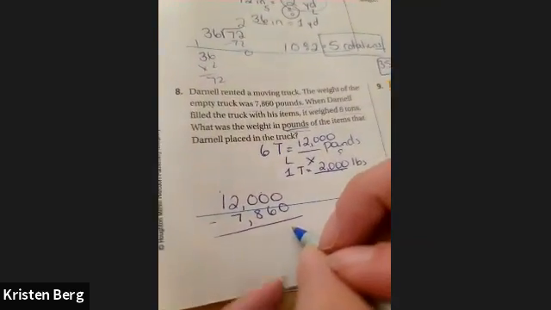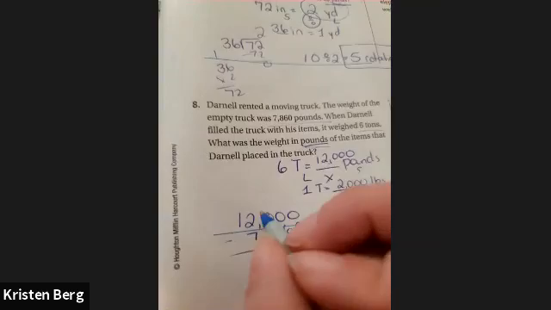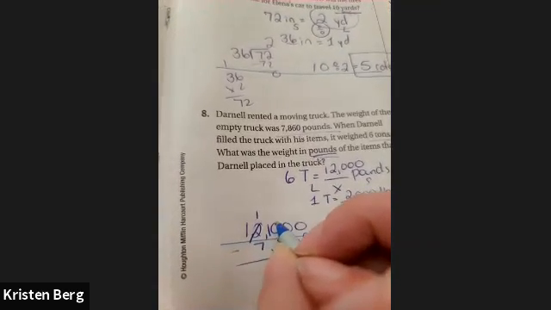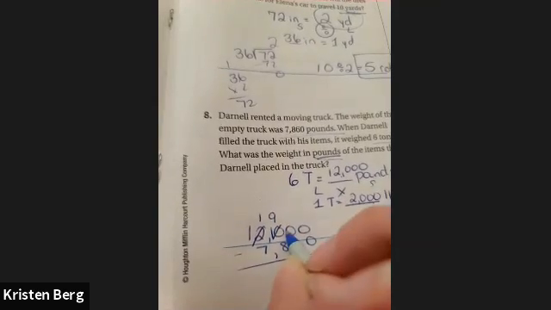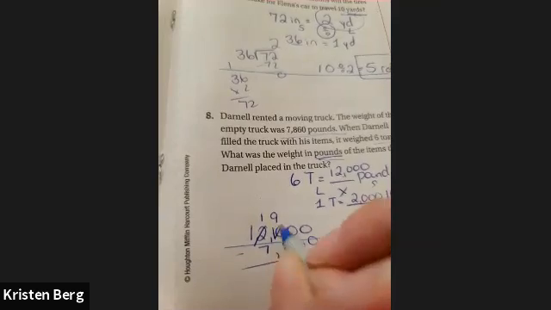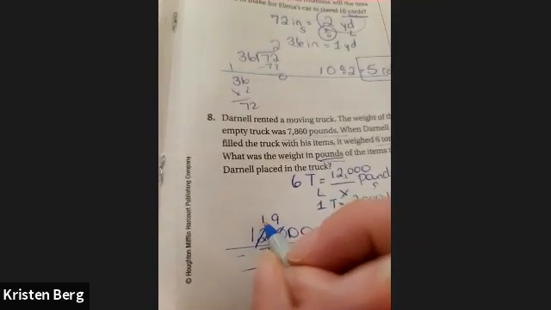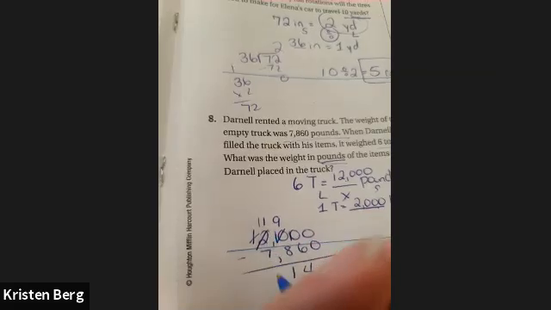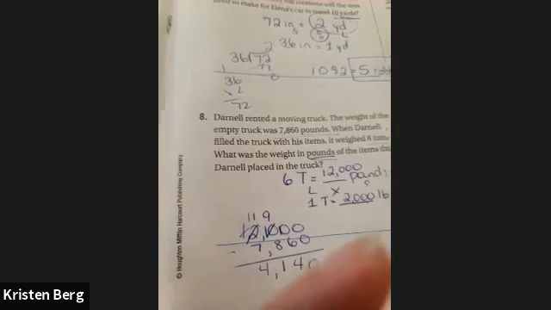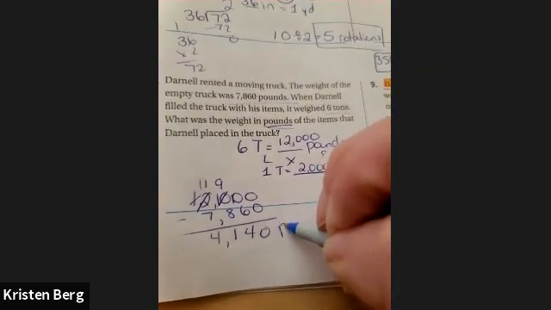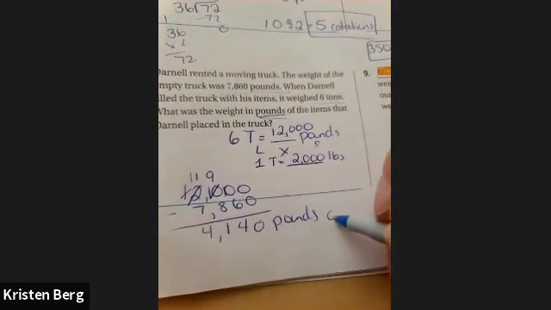0 minus 0 is 0. You can't do that, so you're going to come all the way over here. That would be a 1. This is now a 10, which is now going to be a 9 for this. 10 minus 6 is 4. This would be 1. Then 1 minus 7, you can't do that. So now it's 11 minus 7, which is 4. So it would be 4,140 pounds of items.